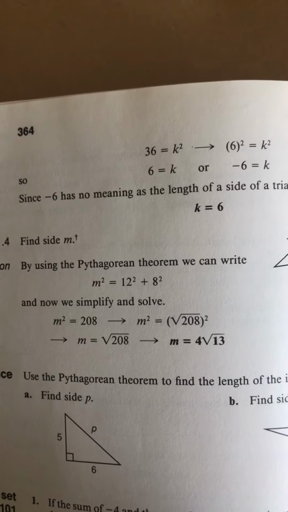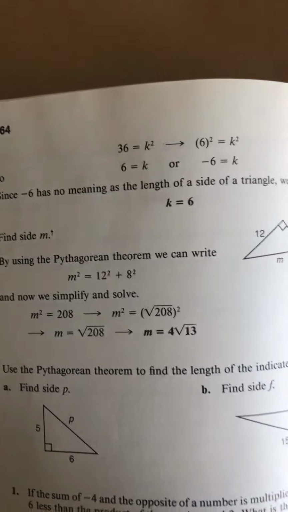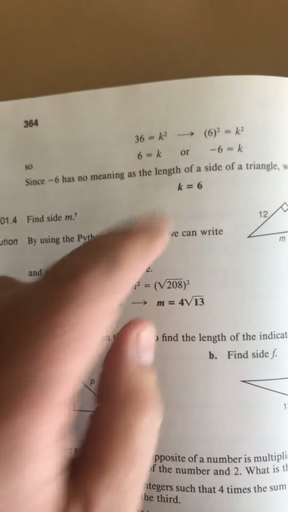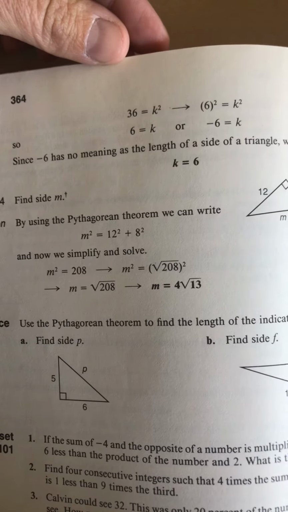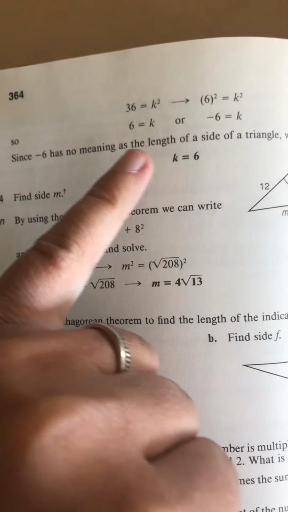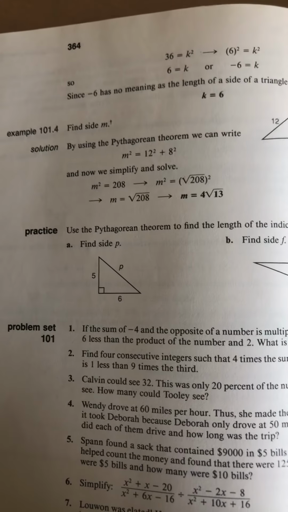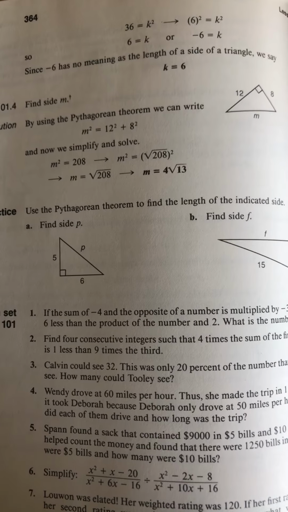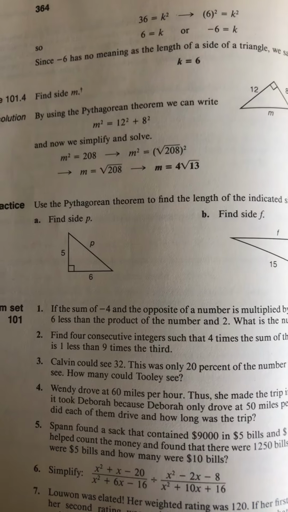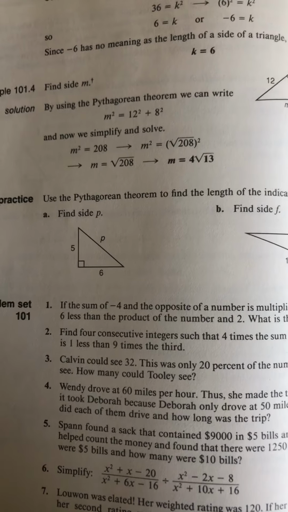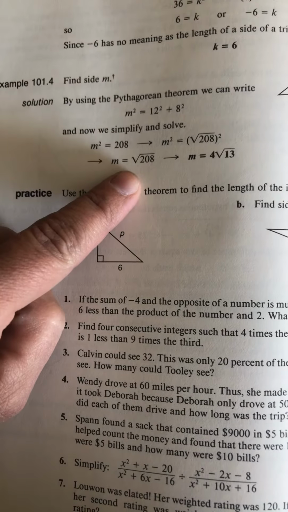So if 36 equals k squared, you could say, what is the square root? You need the square root of k squared and the square root of 36. So the square root of k squared is k, the square root of 36 is 6. So k equals 6. Okay, this one, example 101.4, is slightly more complicated, and I wrote it on the board just to remind you guys of how to take the square root of a large number.